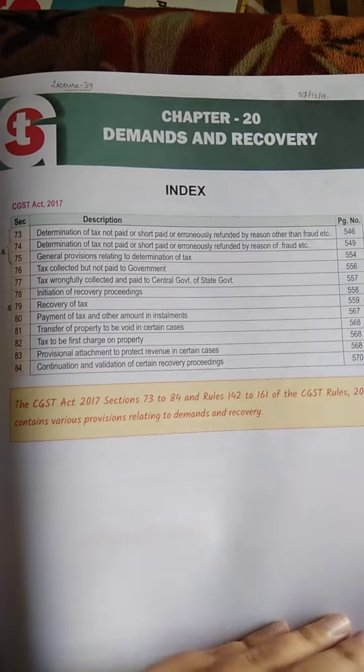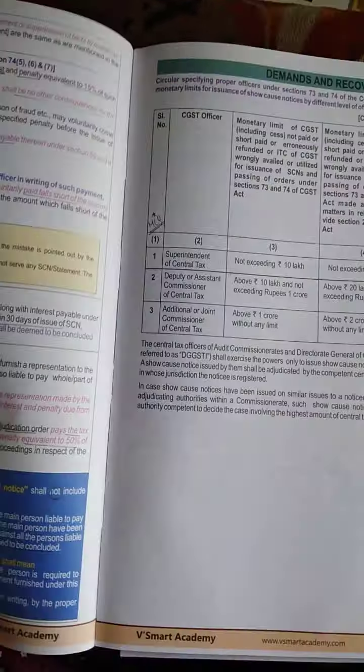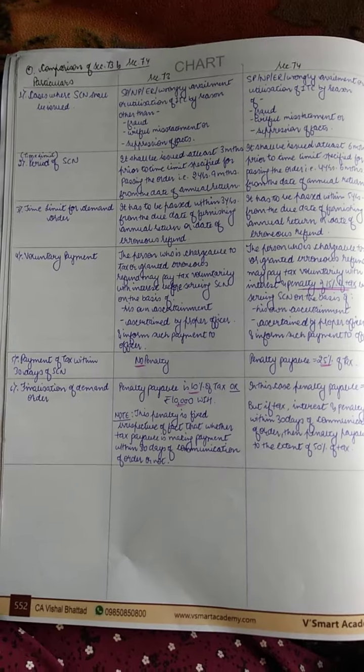We are going to revise the chapter Demand and Recovery from Vishal Bhattar's book. First, sections 73 and 74 from a comparison chart. First, cases where show cause notice shall be issued.